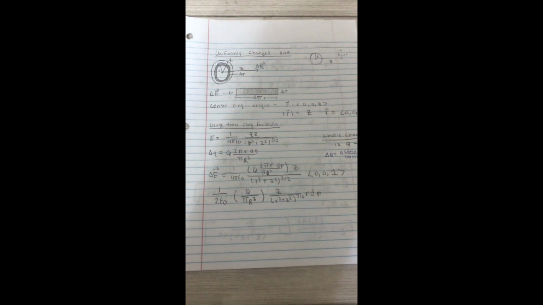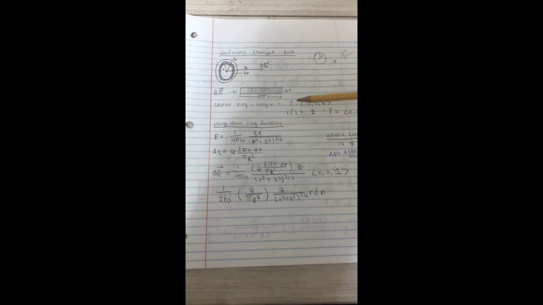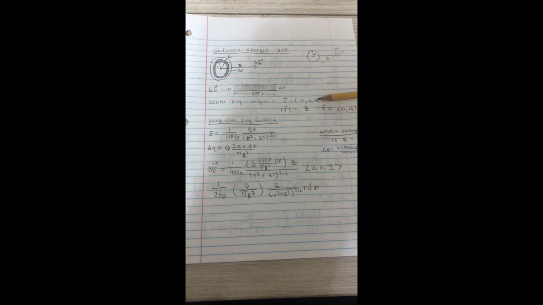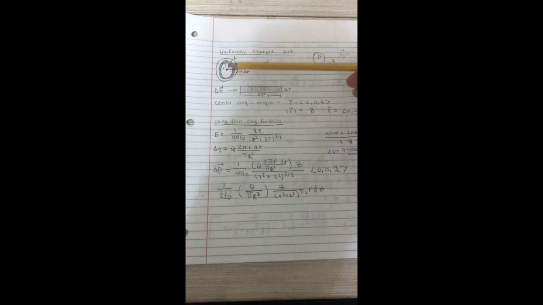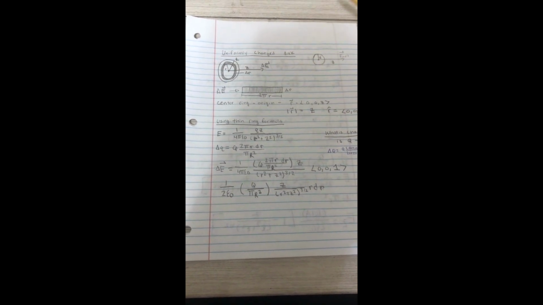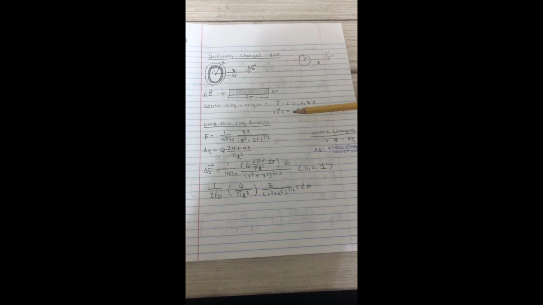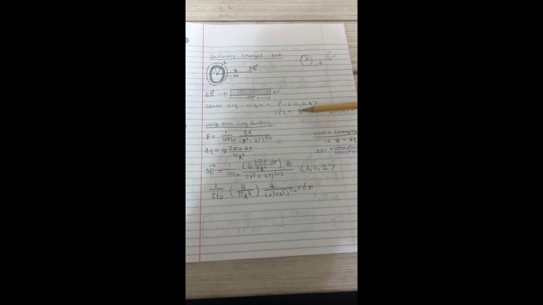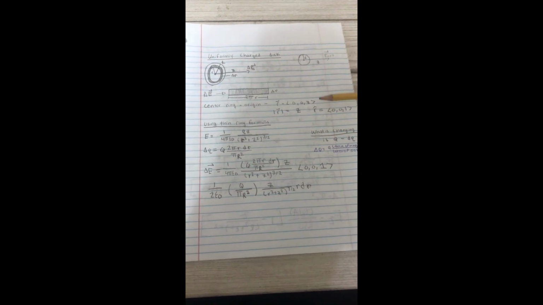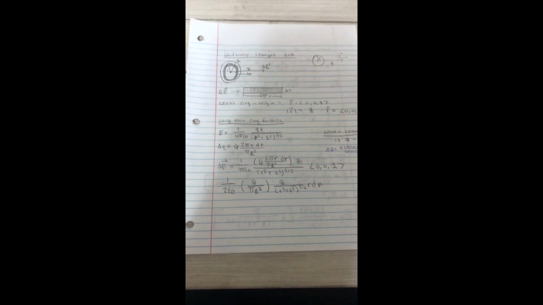The center ring is going to be at the origin, so our r vector is going to be (0, 0, z). The z is from the center to the location where you want to calculate the electric field. Taking the magnitude of r, we get z, and the r hat is going to be (0, 0, 1). Then we can use the thin ring approximation formula: E equals 1 over 4 pi epsilon naught times qz divided by (r squared plus z squared) to the 3/2.